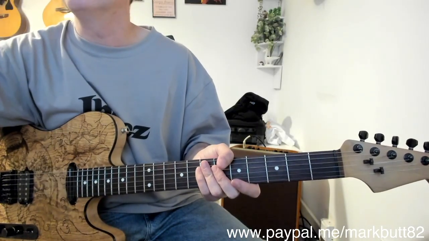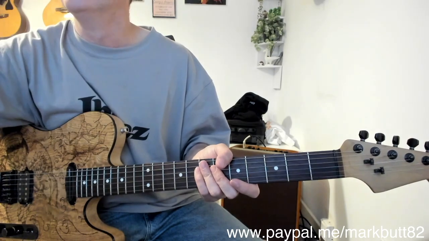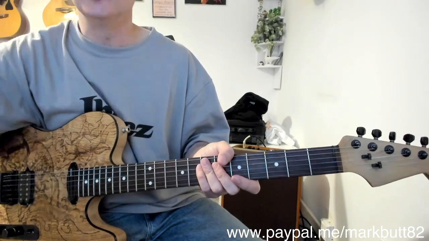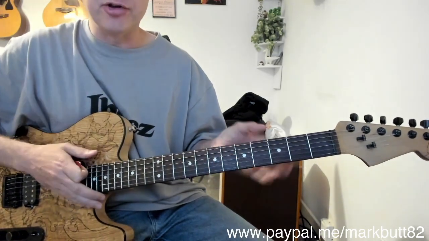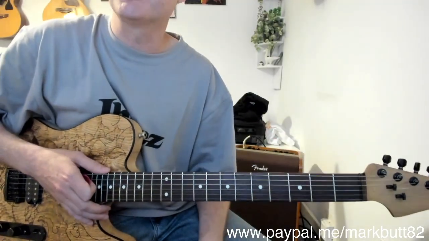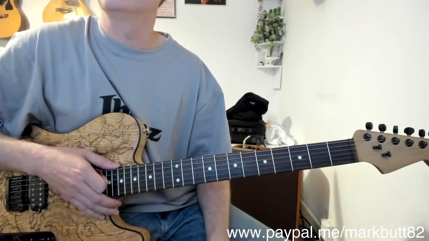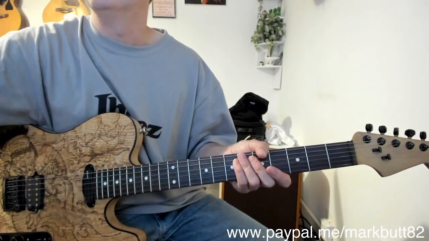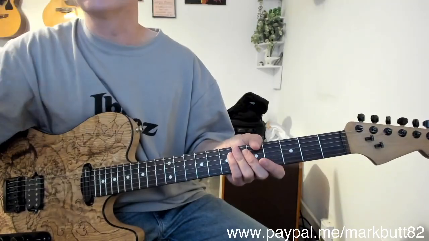The next stage then would be, if you're really, really comfortable and confident with those chords and they're under your fingers and you can see exactly where they are on the board, then start sticking the scale shapes around about them. And as the chords change, your scales change.